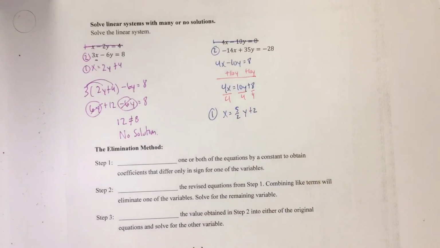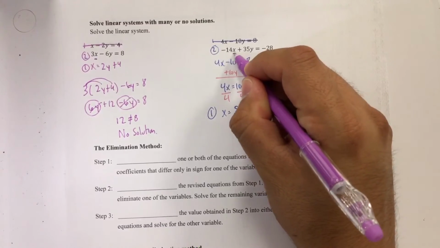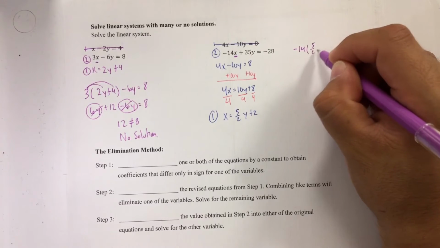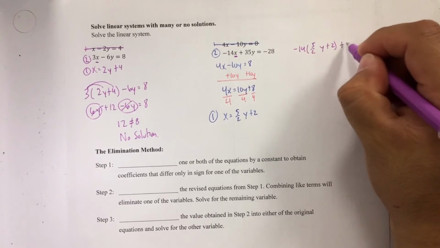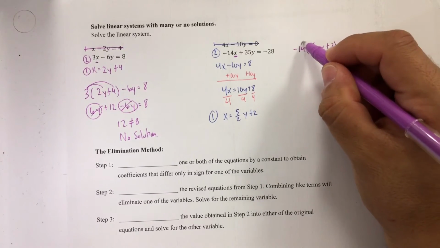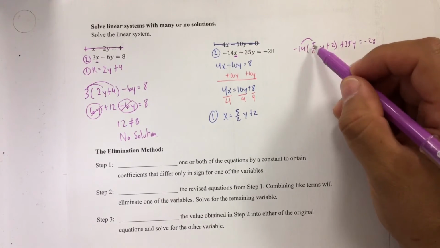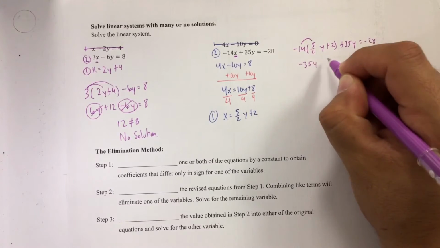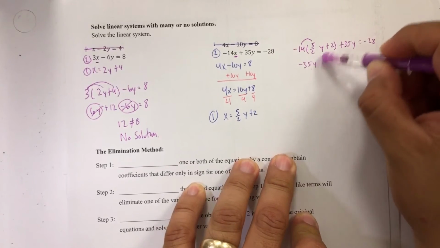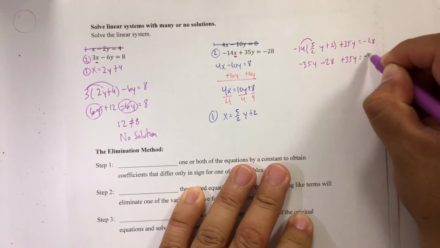And this is our equation 2. So now what we're going to do is take equation 1 and plug it into x right there. So we have negative 14 times 5 halves y plus 2, plus 35y equals negative 28. So let's distribute it. Negative 14 times 5 halves is going to be negative 35y. Plus negative 14 times 2 is actually negative 28. So let's put minus 28, plus 35y is equal to negative 28.